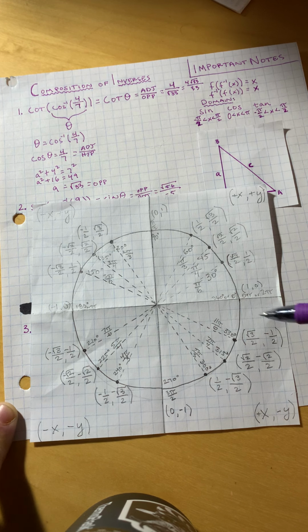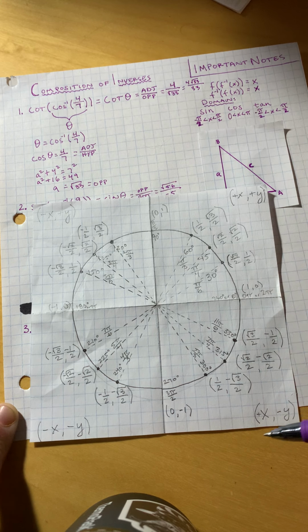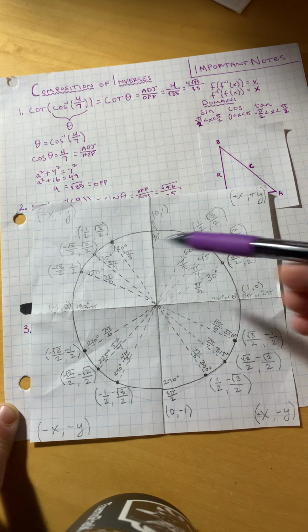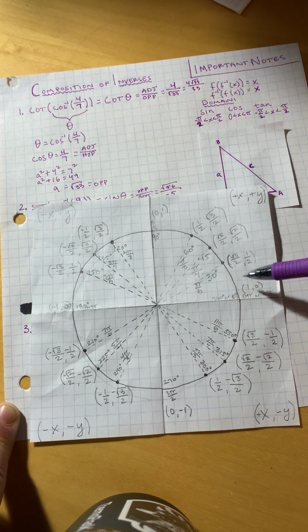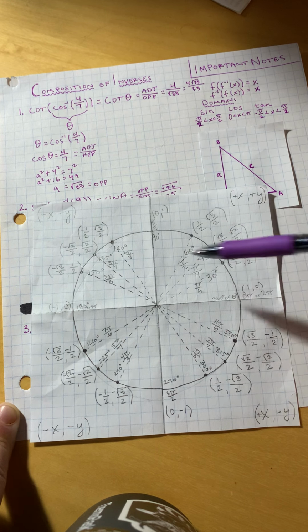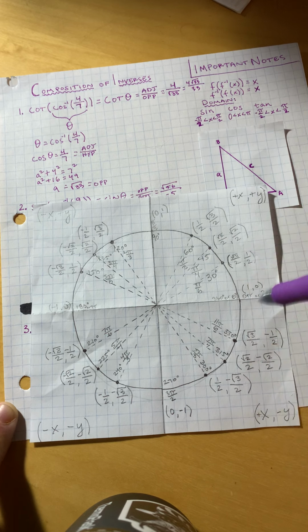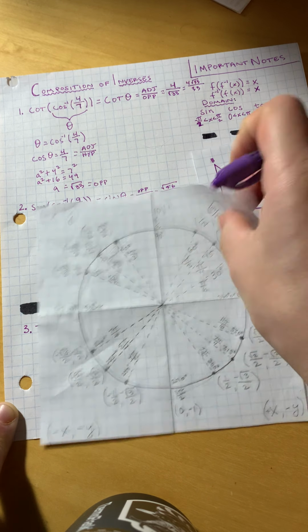Something to help you remember is that our odd functions, the sine and tangent functions, operate on the right hemisphere, and our even functions operate on the top hemisphere. Zero to pi, as you see.